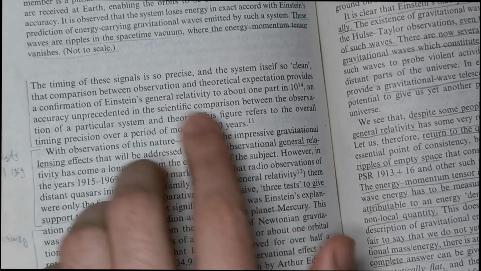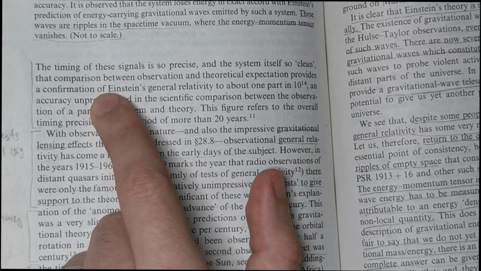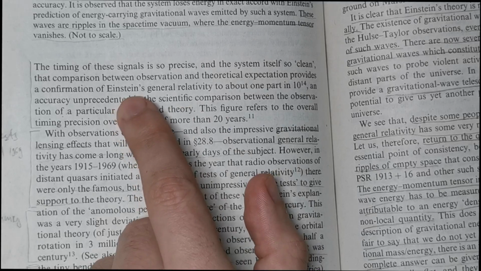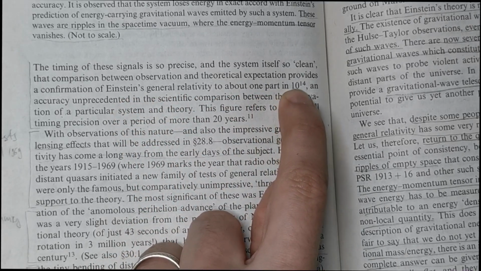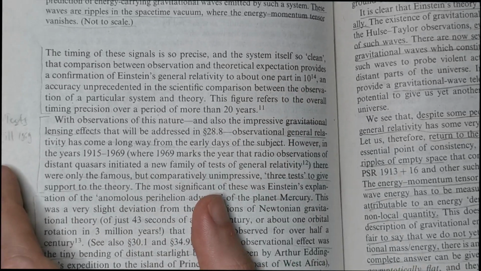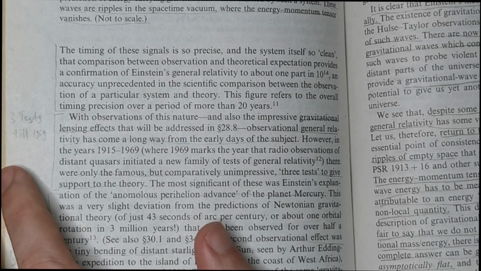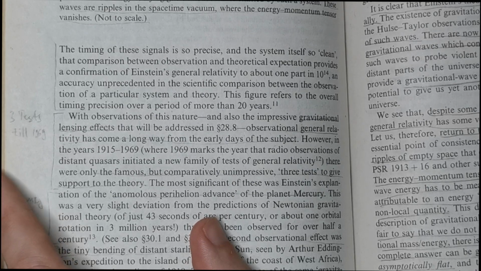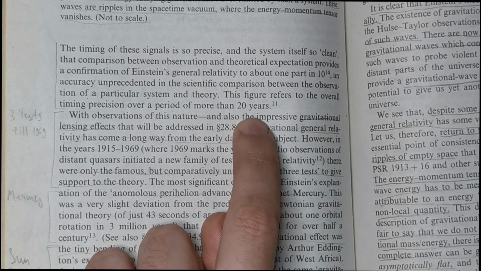The timing of these signals is so precise and the system itself is so clean that comparison between observation and theoretical expectation provides a confirmation of Einstein's general relativity to about 1 part in 10 to the power 14. Yeah, so it's pretty nice accuracy for confirmation here. And this figure refers to the overall time and precision over a period of more than 20 years.